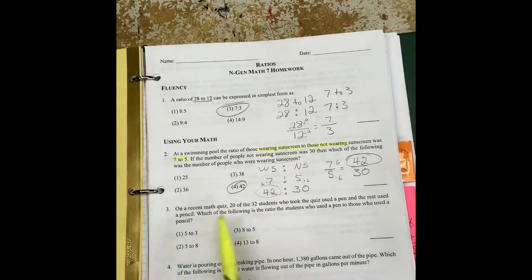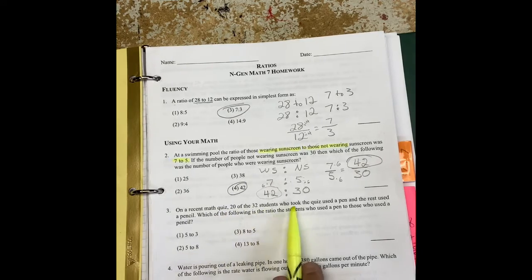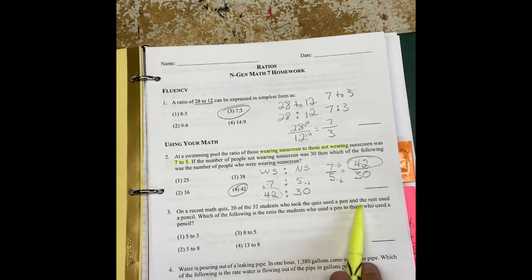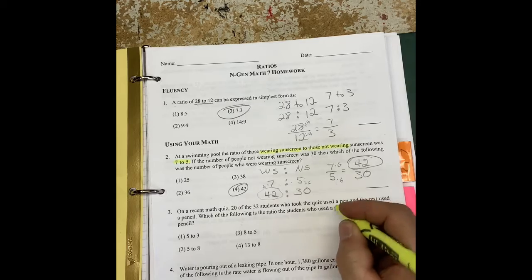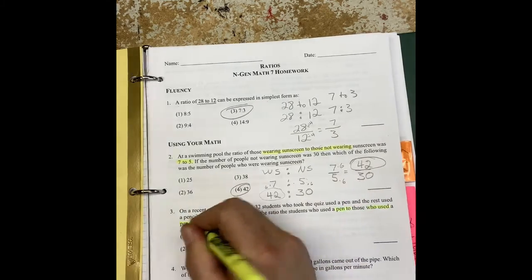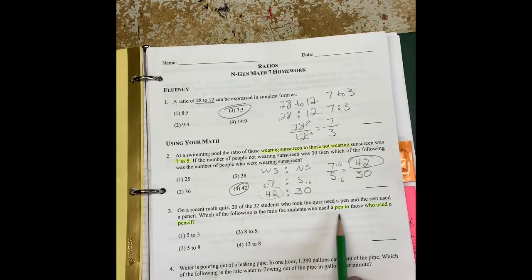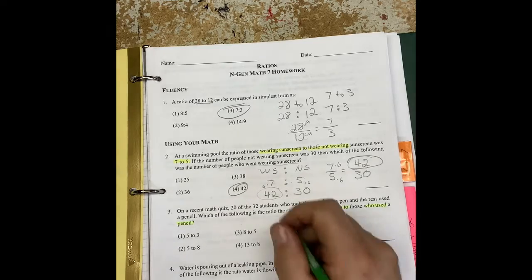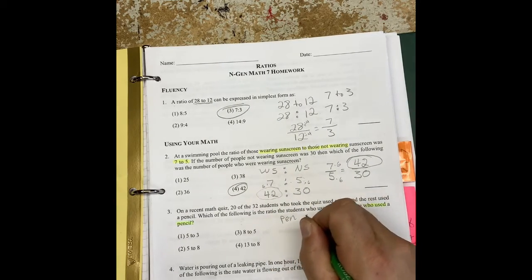All right, let's take a look at number 3. Number 3 says, on a recent math quiz, 20 of the 32 students who took the quiz used a pen, and the rest used a pencil. Which of the following is the ratio of students who used a pen to those who used a pencil? All right, so you have to look out for the ratio. It always has a similar sound to it, always comparing two things. So we're interested in knowing the ratio of pen to pencil.